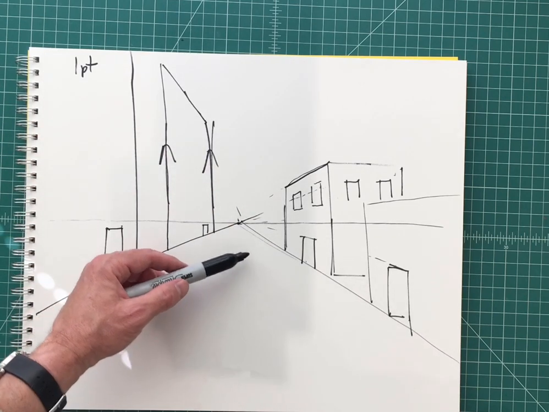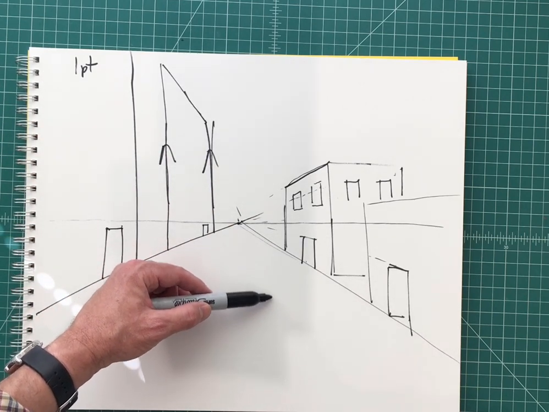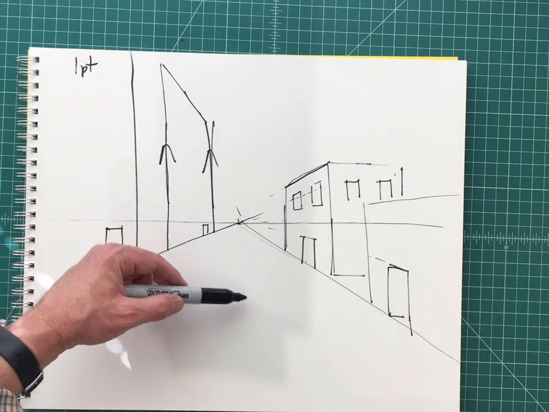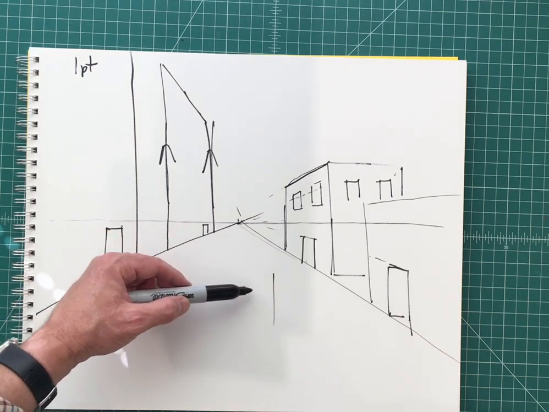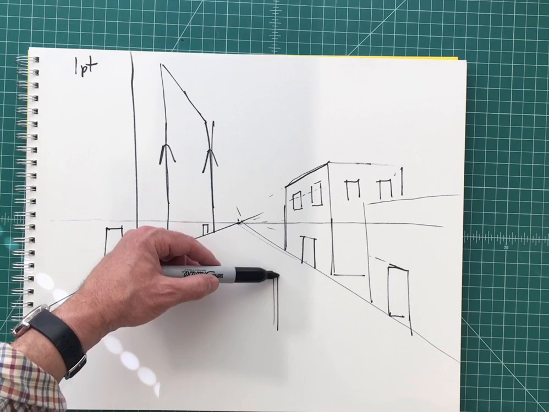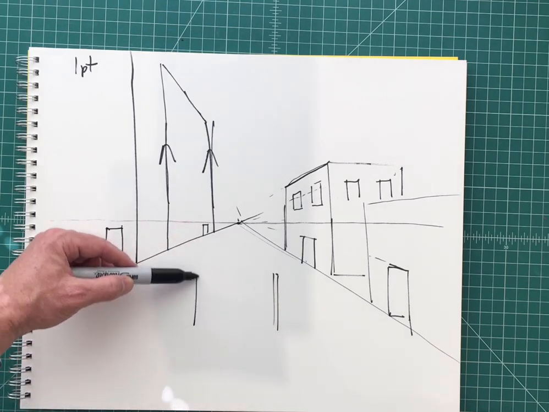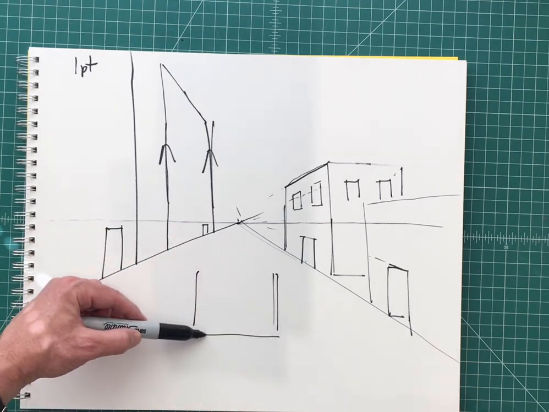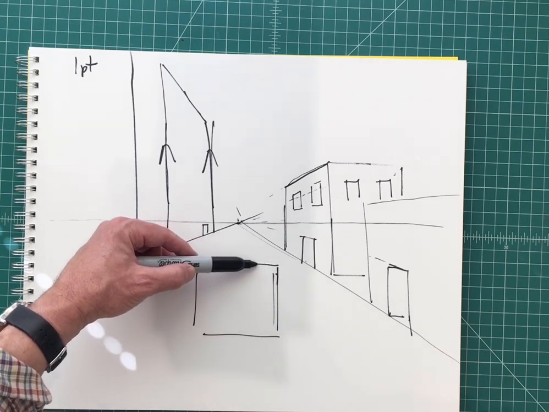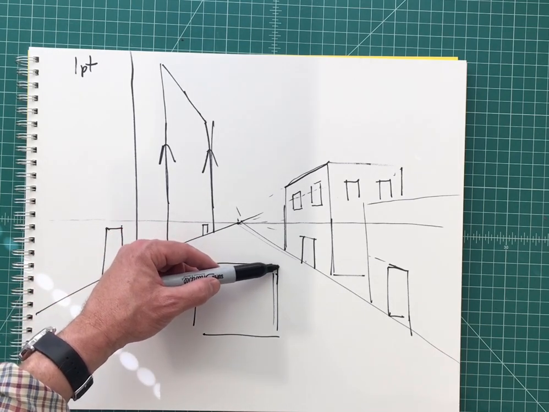If you wanted to draw a car on the road, you could do, if we're going to do an SUV, I'm going to just draw it right in the middle of the road here. We'll draw the back of it. So we're a little above the SUV here, so it's sitting on the road. It's going to be like this. And then we're not going to see the underside of the car. We'll just see the top of the car.